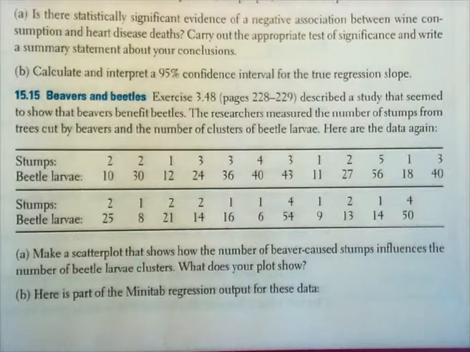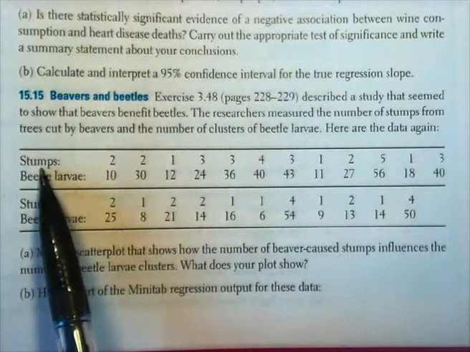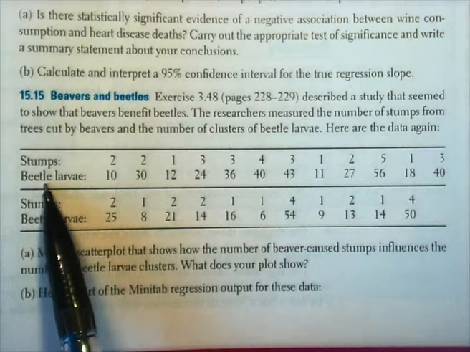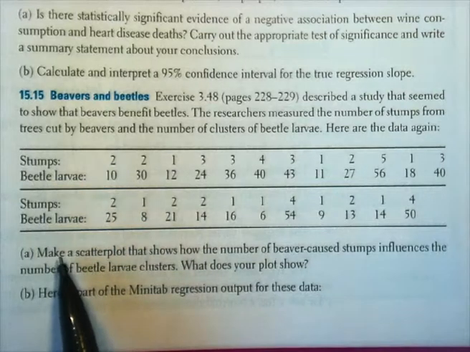Hi there. Let's take a few minutes and talk about question 1515. In this question, stumps is the number of stumps left as beavers cut down trees, and beetle larvae is the number of larva clusters located on those stumps. In part A, we're asked to make a scatter plot that shows how these two variables are related.